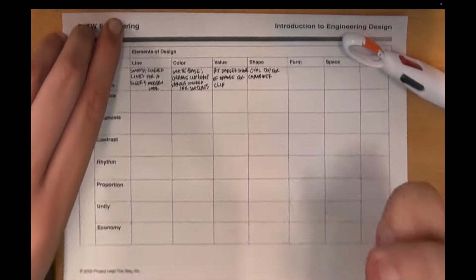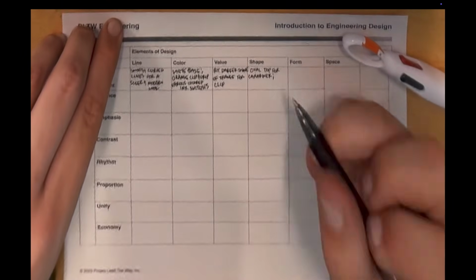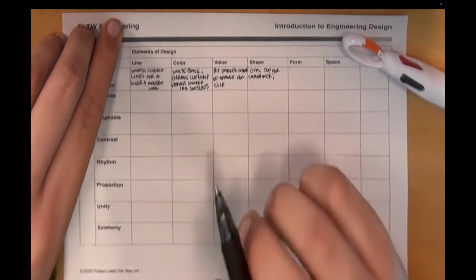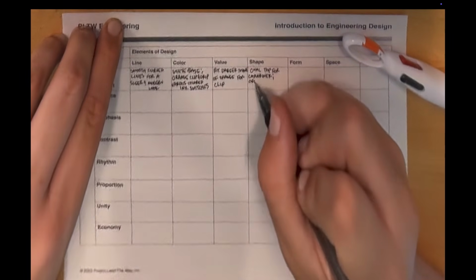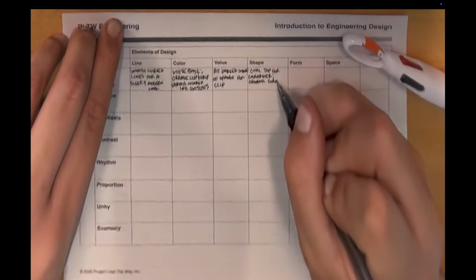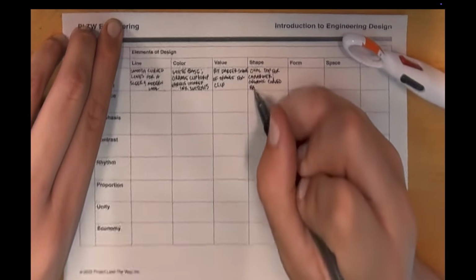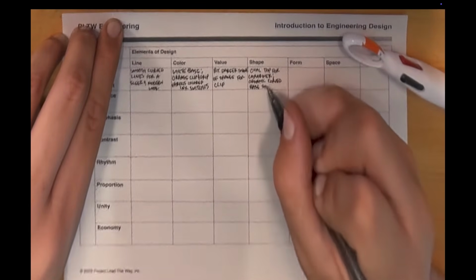And then what I'm also going to end up pointing out here is that we do have an organic curve base shape. So I'm going to put organic curved base shape in there as well.